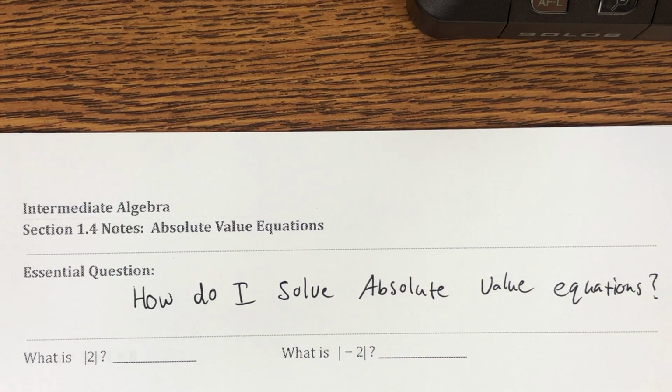All right, Mr. Ahmed here, section 1.4, intermediate algebra. Essential question for today is how do I solve an absolute value equation?